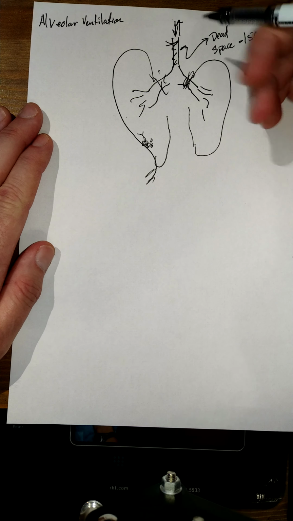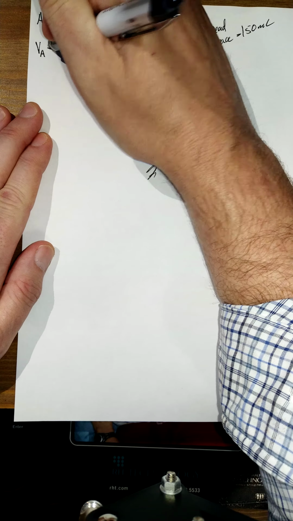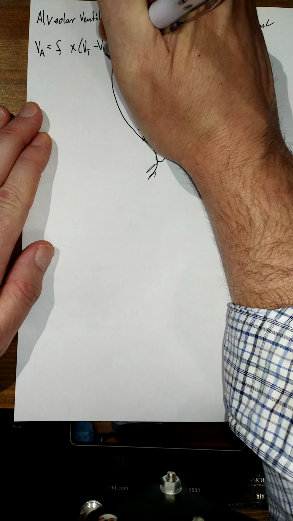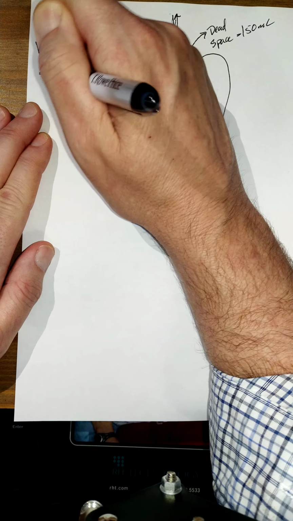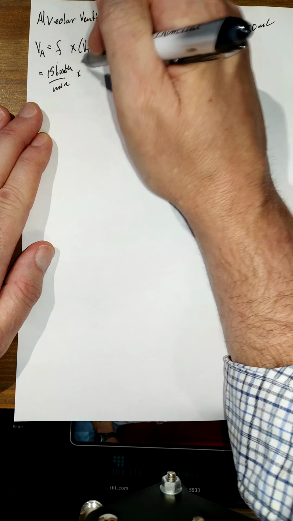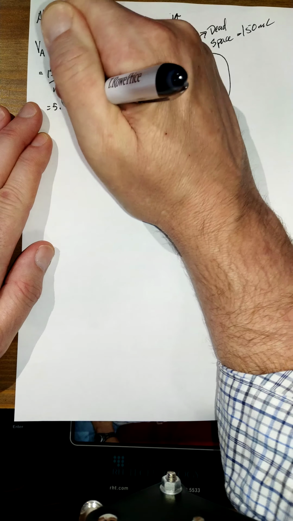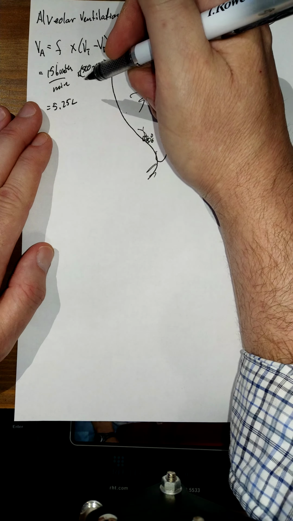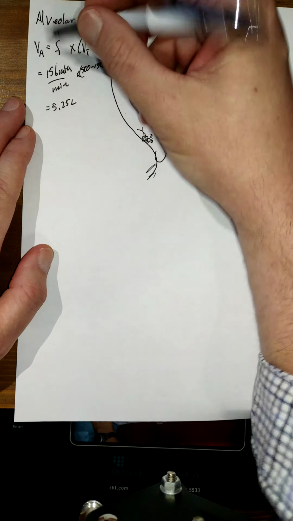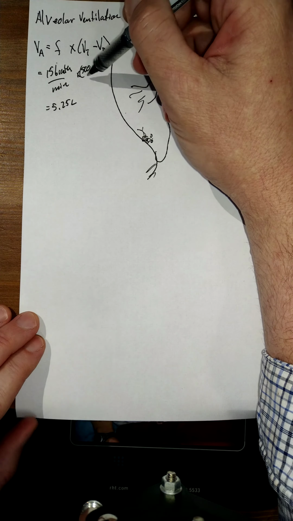So we can see, if we want to look at the ventilation at the alveolar, we can look at the flow times the tidal volume, but we're going to minus the volume of the dead space. So this equals our same 15 breaths a minute, and then 500 minus 150, and this is going to give us 5.25 liters a minute. So our total ventilation, as we saw before, was 7.5 liters. The actual amount of gas that reaches the alveoli is only 5.25 liters, and this has to do with our dead space.